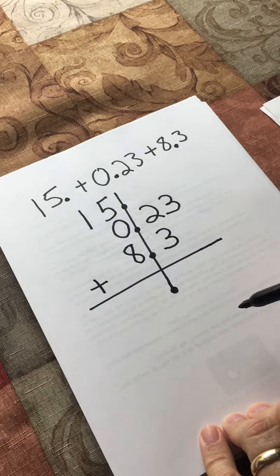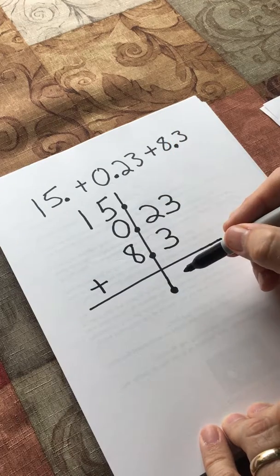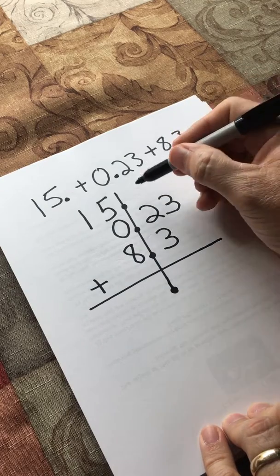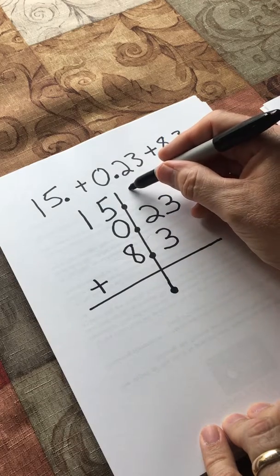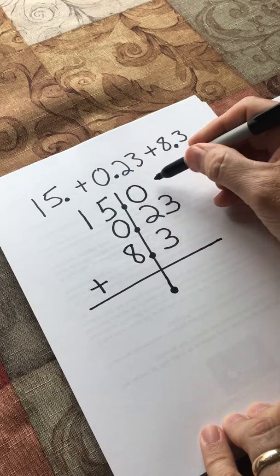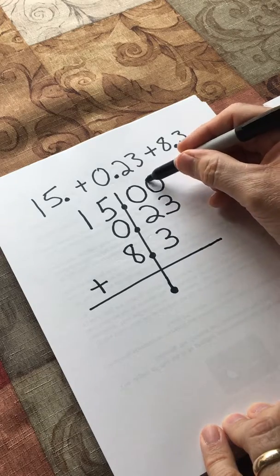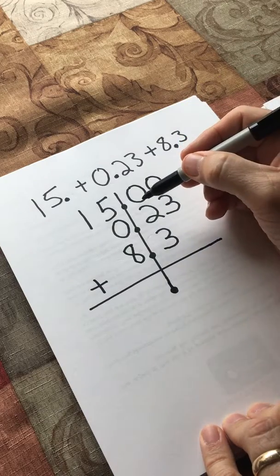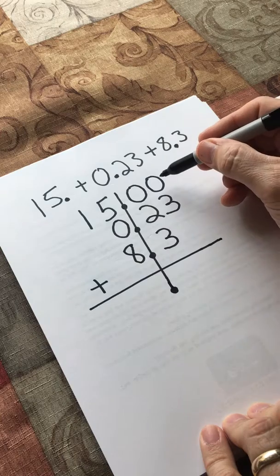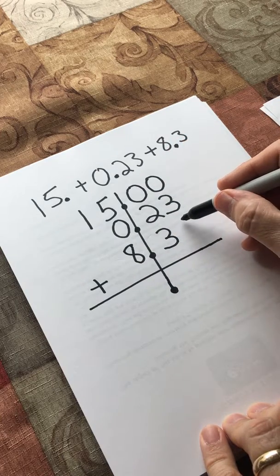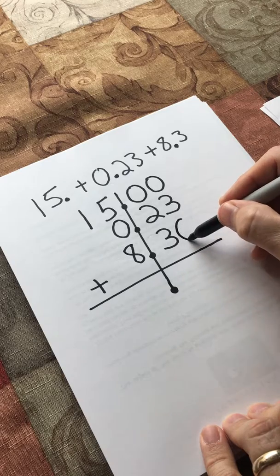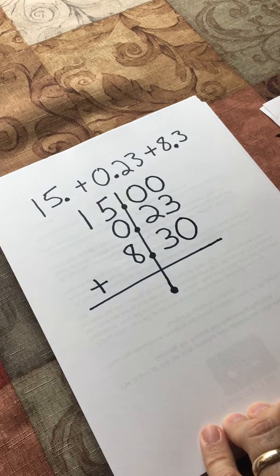Okay. Well, I'm looking at it, and if I was confused, I would say, well, what am I going to do about these empty spaces? Well, any space that's open after a number, after a decimal place, you can put in a 0 there. And it's not going to change the value at all. So I'm going to put 2 zeros after the decimal point for the 15. And I'm going to put 1 in here after the 3 in the 8.3, because that really doesn't change its value.